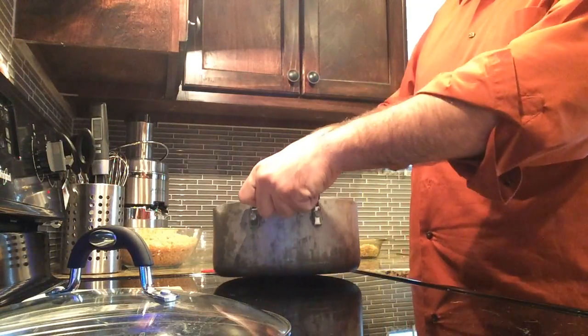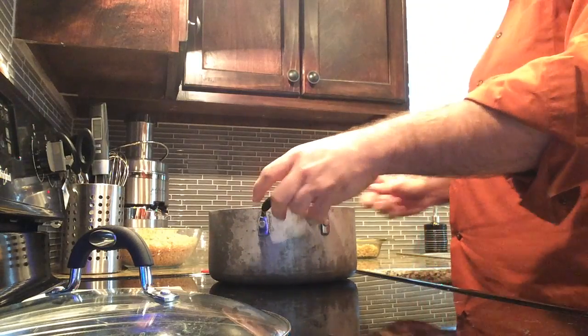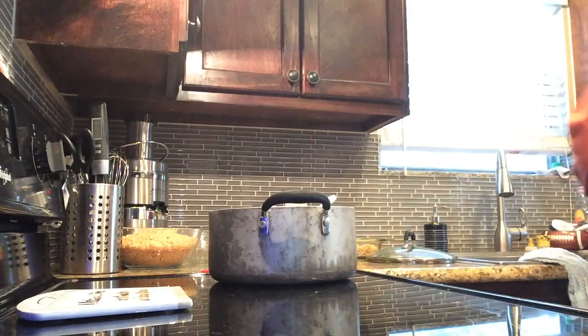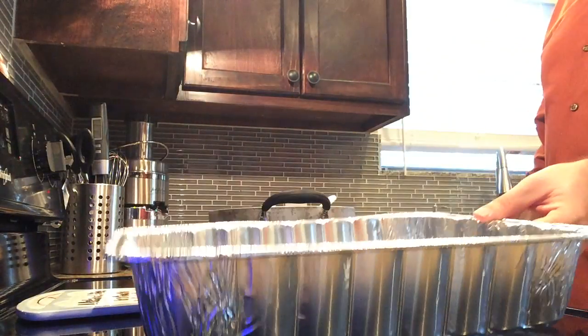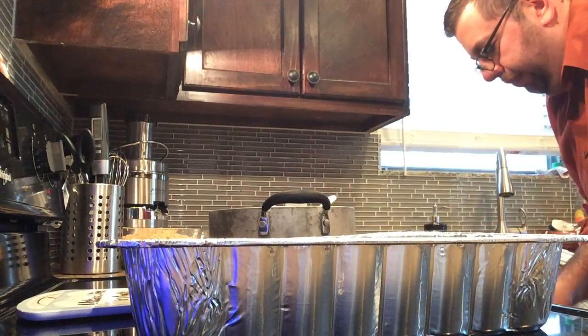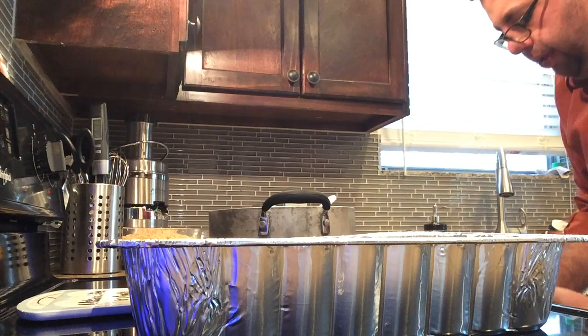So my marshmallows are almost done. Since they're almost done, I'm going to take one of my aluminum pans and line it with wax paper.